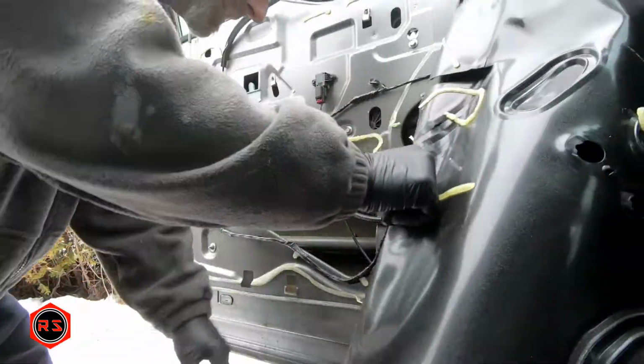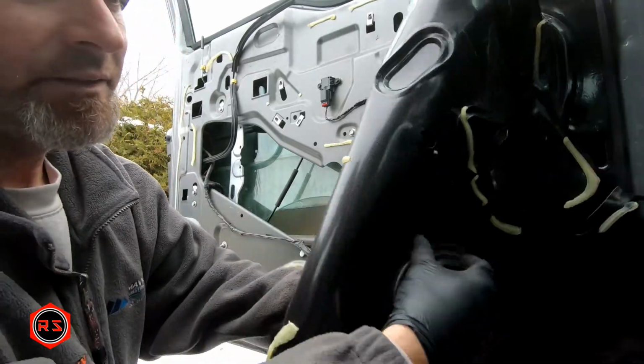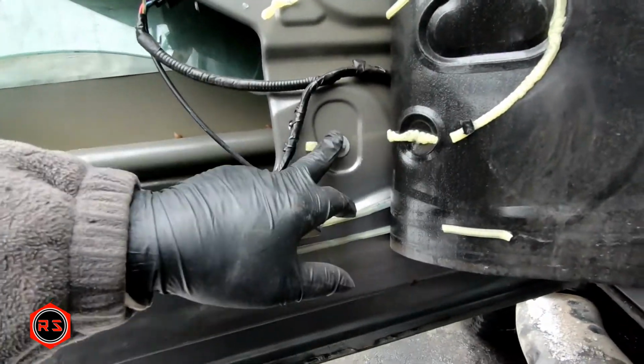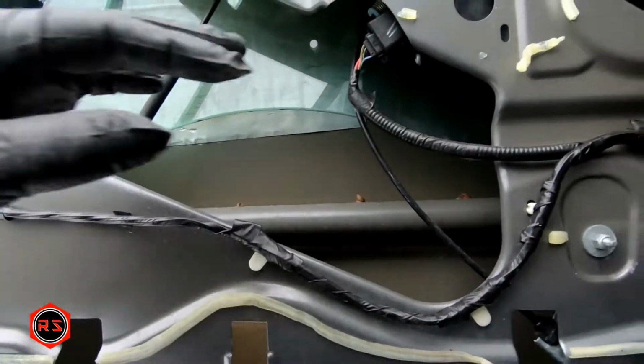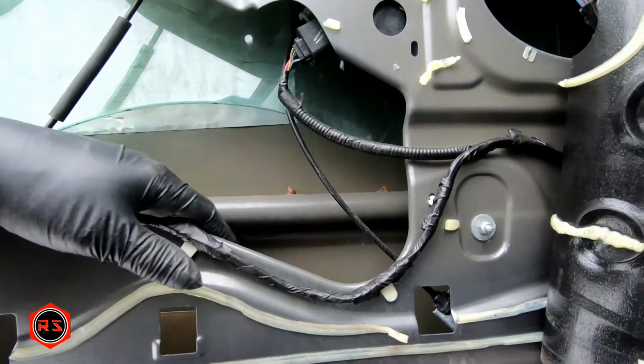Kind of hot here. You see, now it's good since I have the lower bolt of the regulator plus the top bolt on both sides. I can work with that. I don't need to go any further in the door.